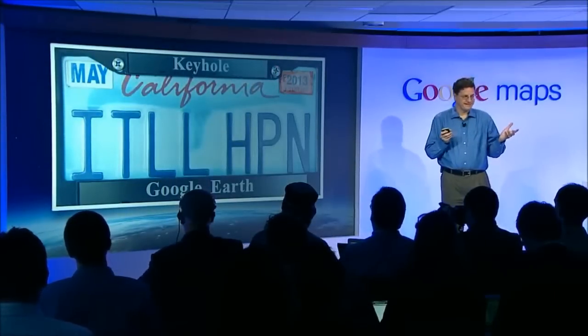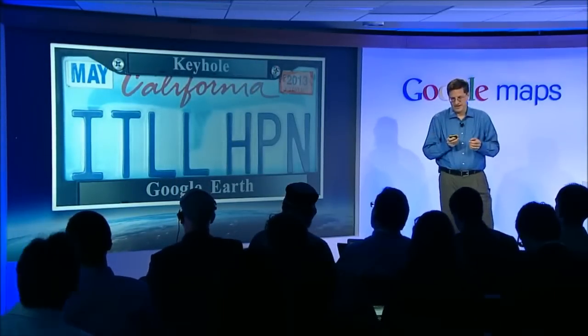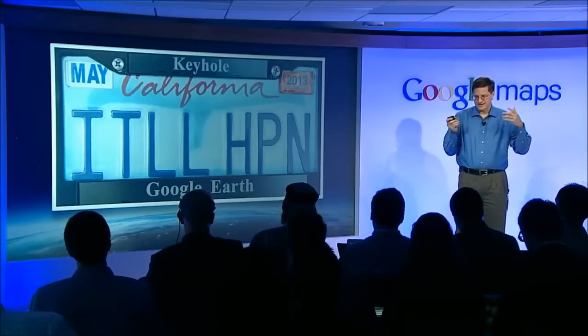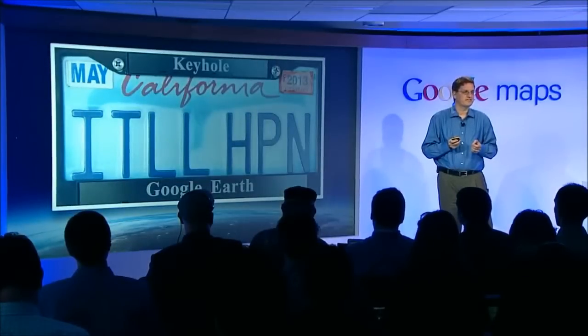I bought this license plate in 1998. I'm a technology optimist. I'm well known for saying things will happen, and I base my predictions on Moore's Law. I'm more often right than wrong based on random luck, but I'm still doing pretty well. However, the challenge with all predictions is timing.